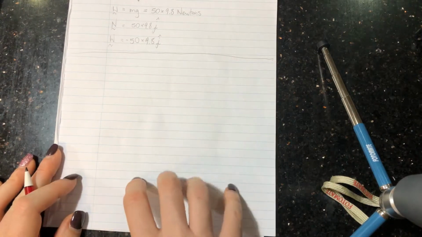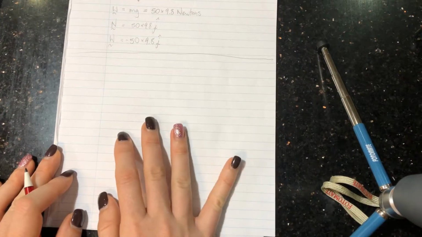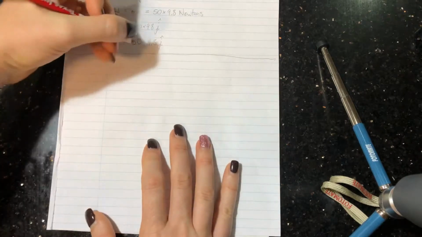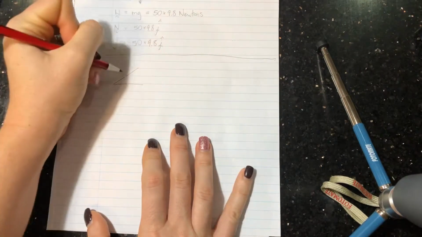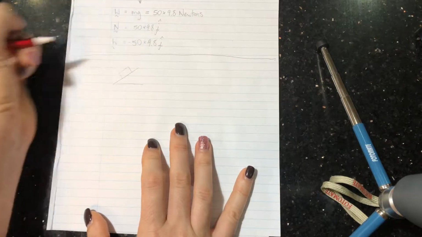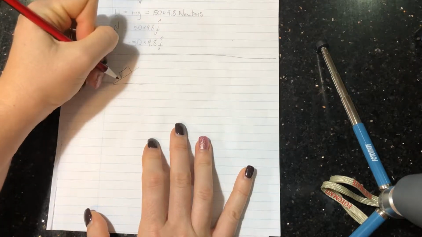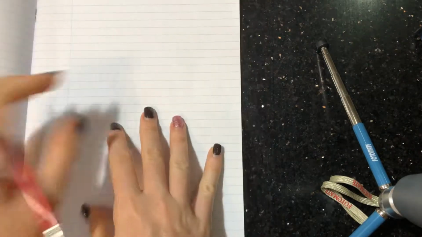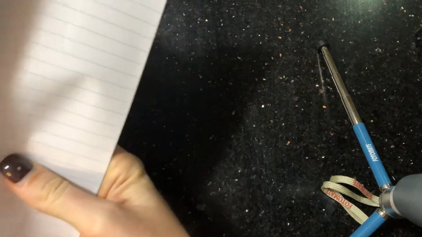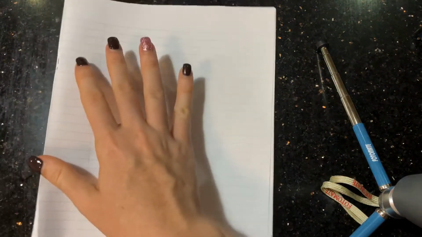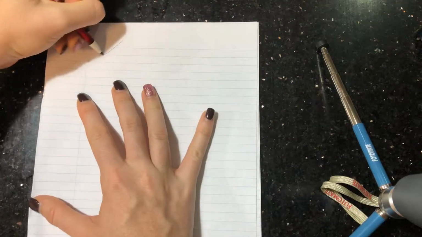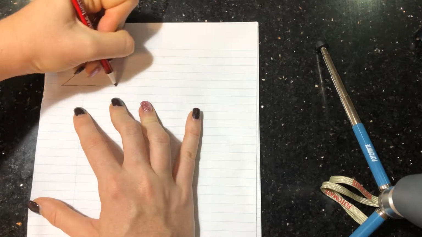Okay, here we're going to look at a basic inclined plane force question. Let's just make that a bit bigger. So you can see the components here.